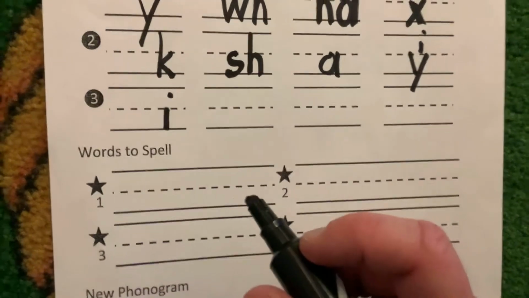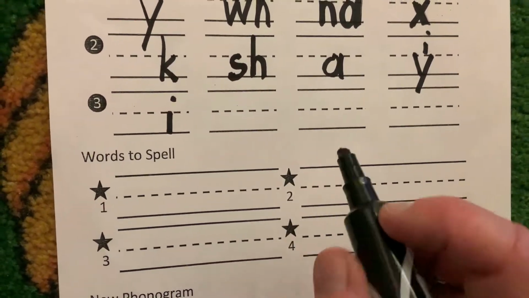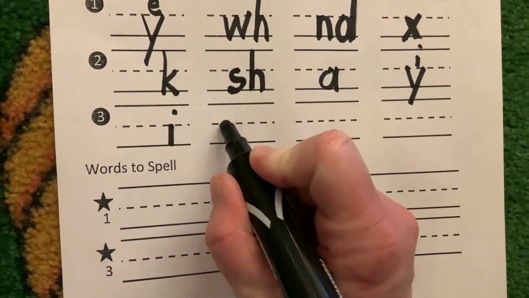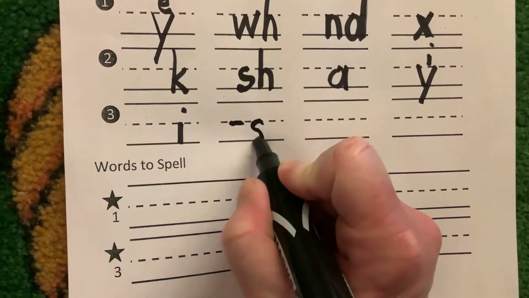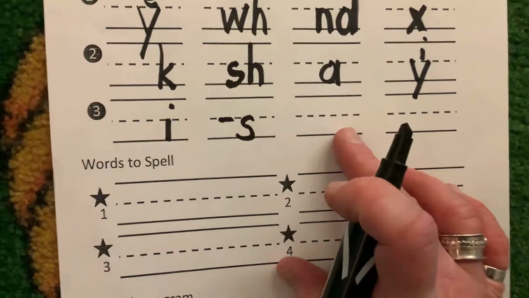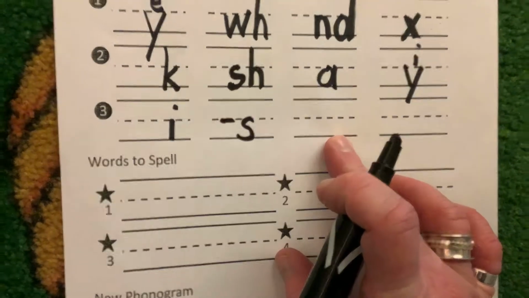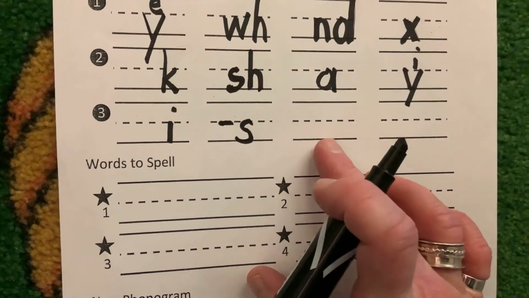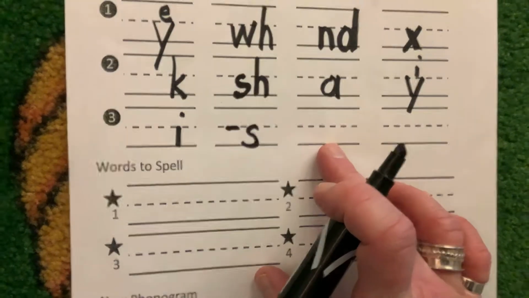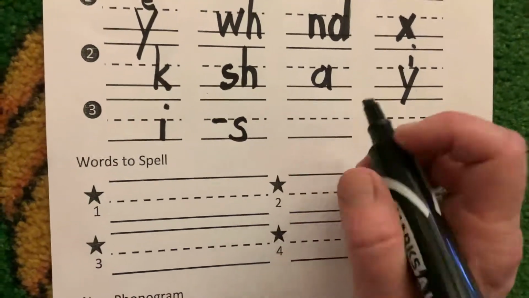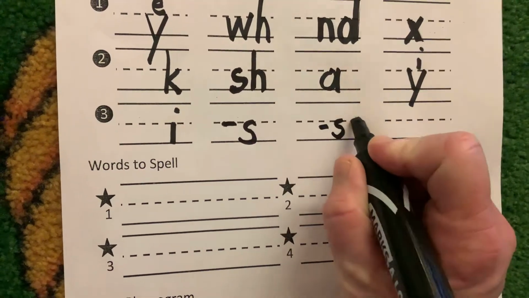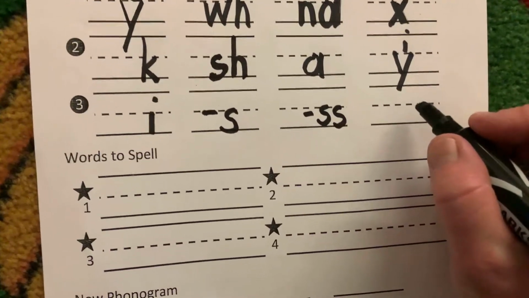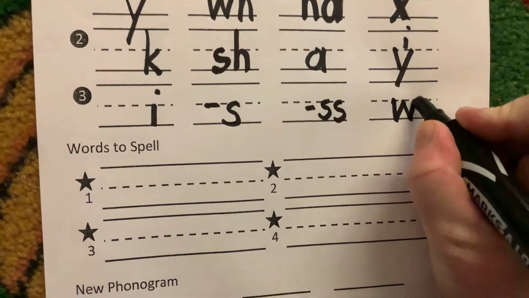Write me the lowercase letter, and it's a suffix. It comes at the end of the word, and it can say S or Z. And it means more than one or happening right now. That suffix is an S, remember? Write me the lowercase letter, and it comes at the end of a one-syllable word. After one short vowel, S is spelled S-S, right? Write me the lowercase letter that says W as in wagon, just a W.